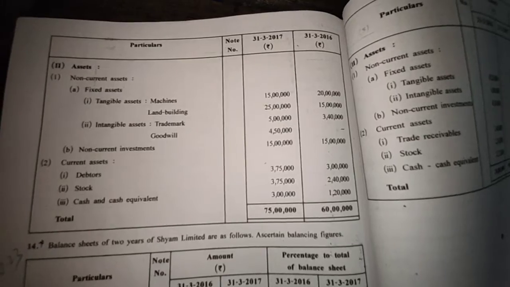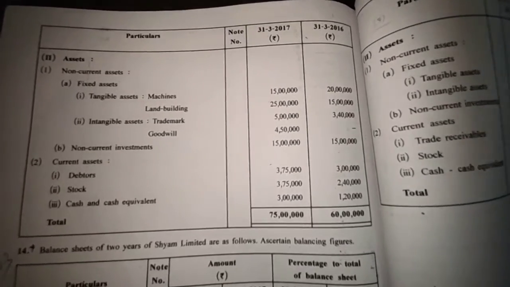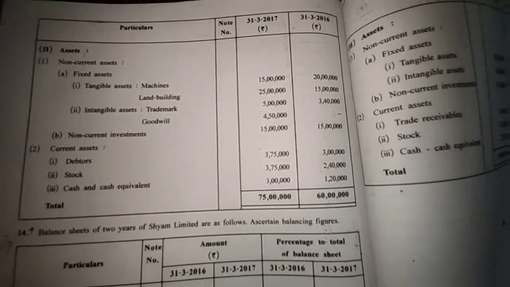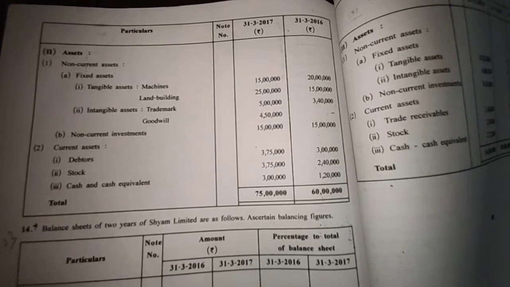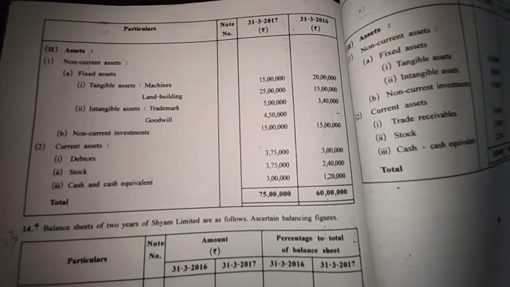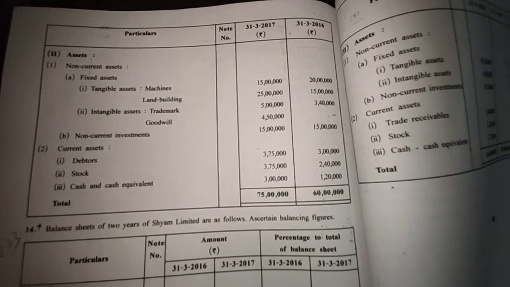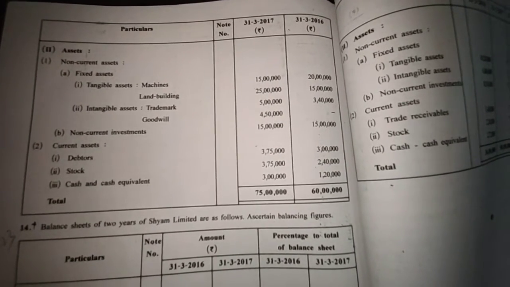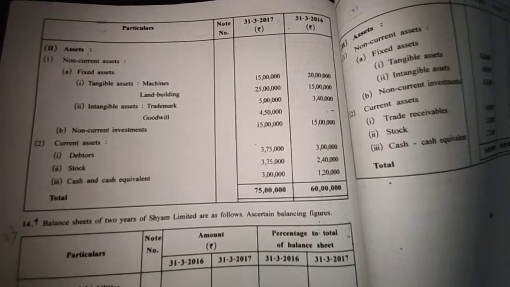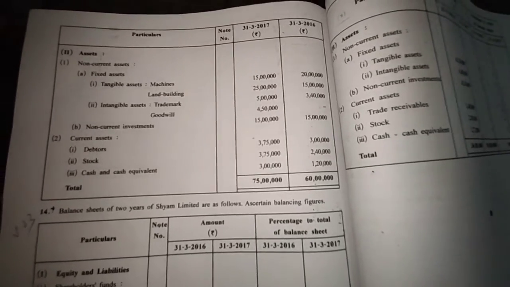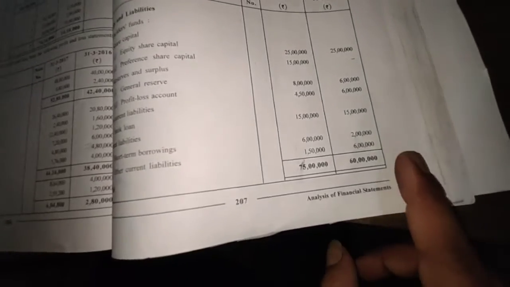Then there is non-current investment, both the years 15 lakh, and in current asset, debtors 3 lakh and 3 lakh 75,000 respectively. Stock 2 lakh 40,000 and 3 lakh 75,000, and cash and equivalent 1 lakh 20,000 and 3 lakh respectively, and totals are 60 lakh and 75 lakh for both the asset side as well as the liability side.